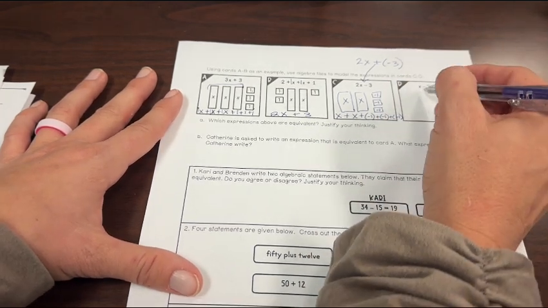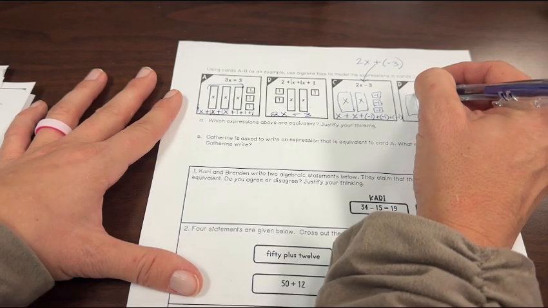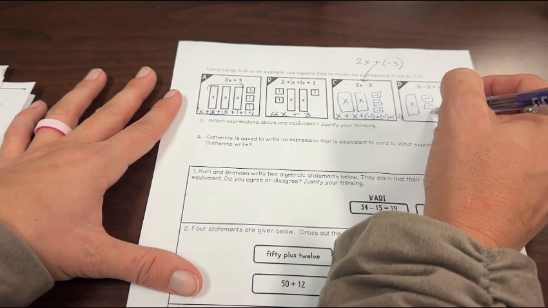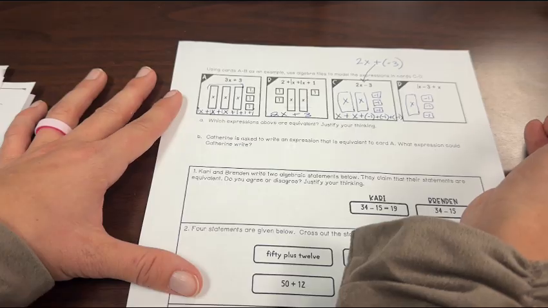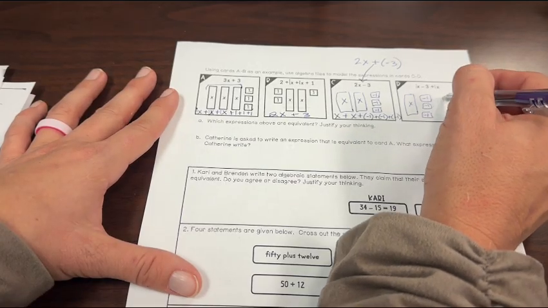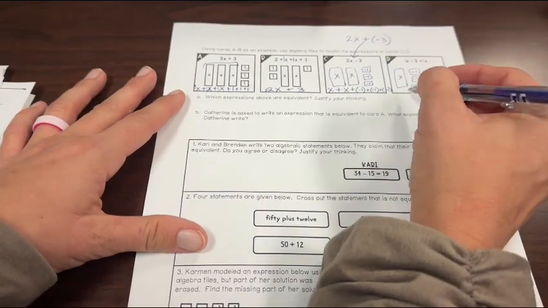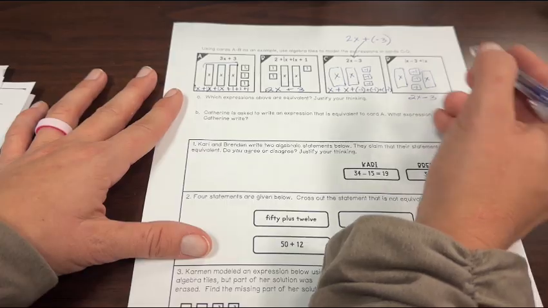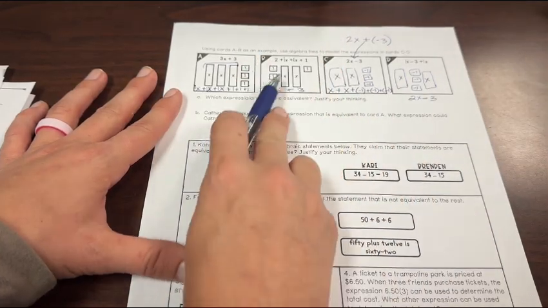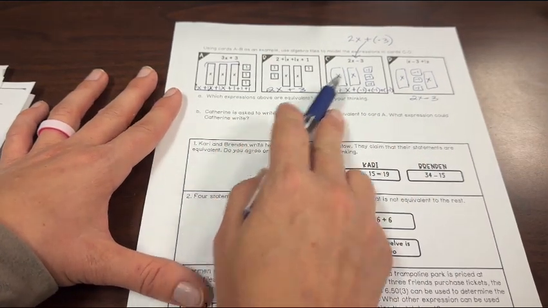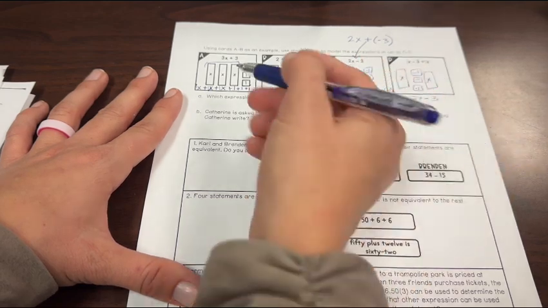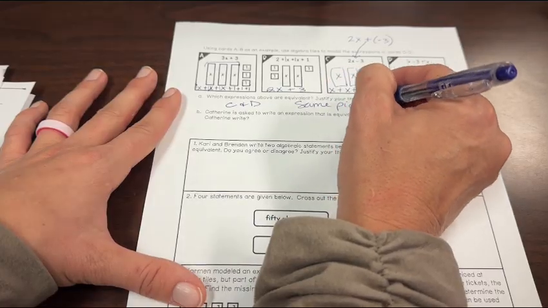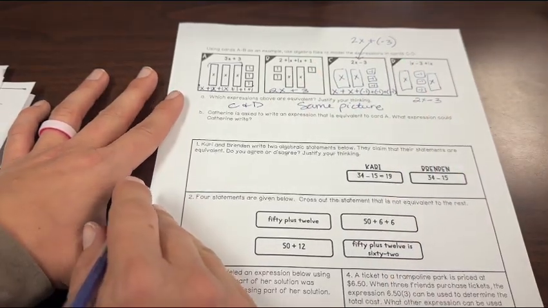All right, this one right here, if we drew it, we would have one group of x. We'd have 3 negatives. Okay, you're going to learn that negatives and subtract are pretty much the same motion on the number line. And then we've got 1x here. Okay, so if we combine these, we would have 2x minus 3, or we could write it like this right here. So when it says which expressions above are equivalent, this is equivalent to that. So it's going to be C and D, and it's because we have the same picture is how you would prove that those are equivalent to each other.